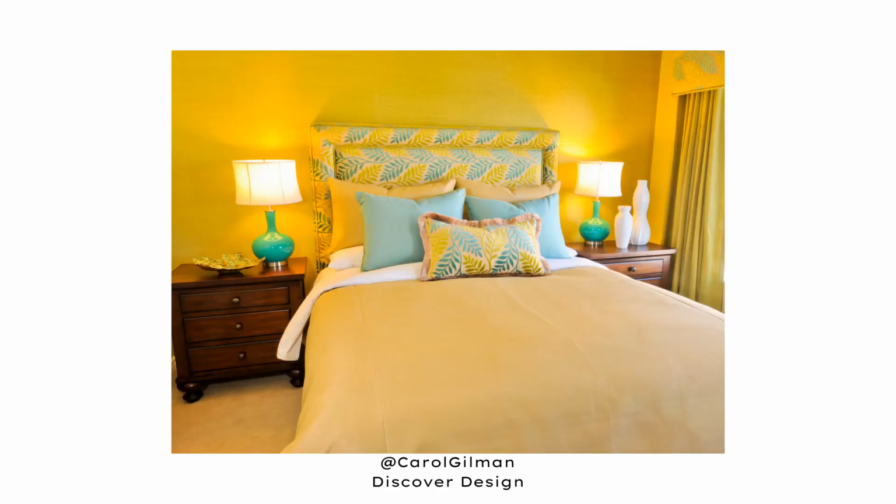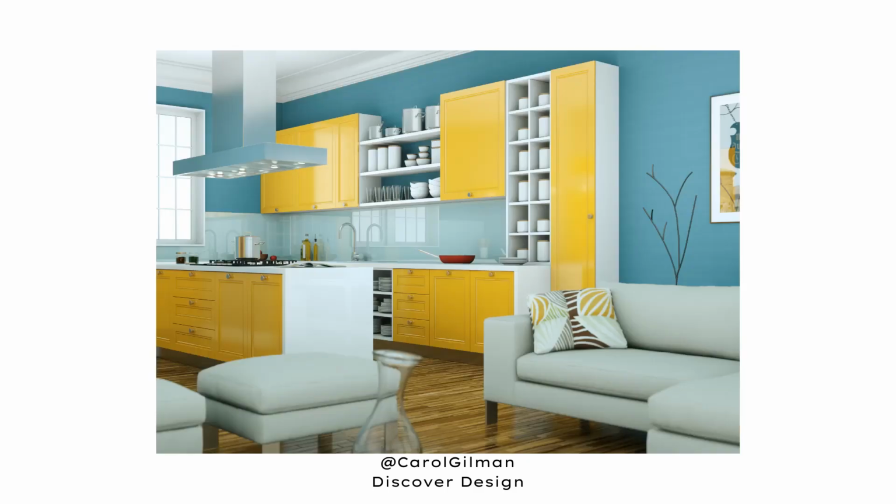So just think about, if you want your room to look really energetic and full of life, yellow is a wonderful way to go. But if you want to calm it down and tone it down, then you can create some softer versions of yellow.